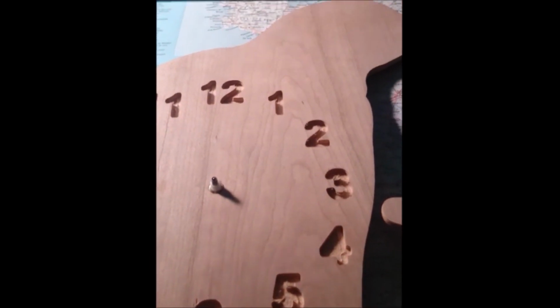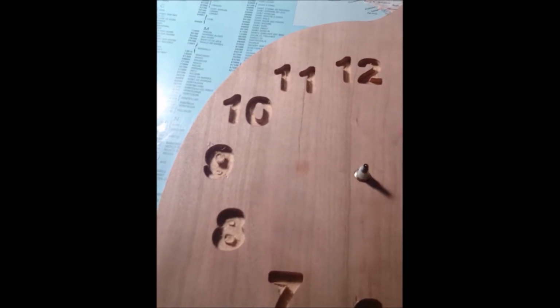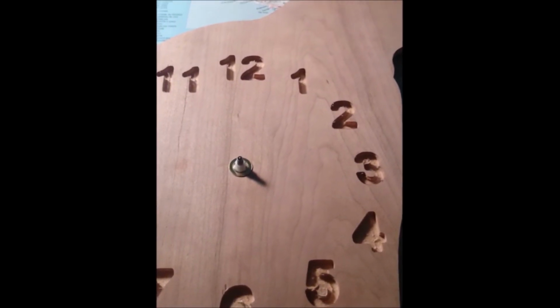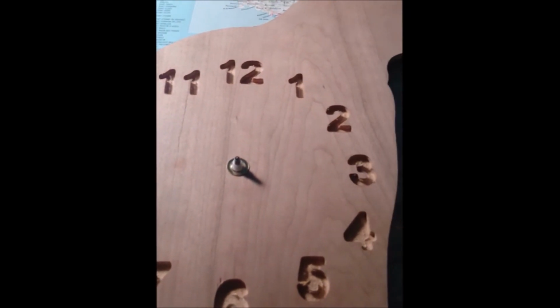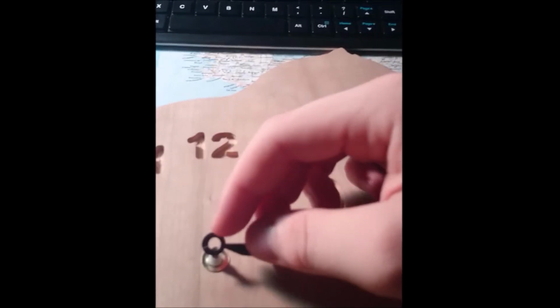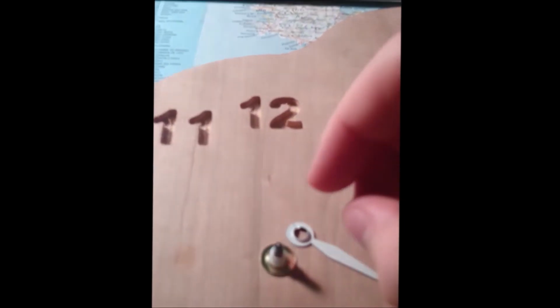So next step, you're going to take the brass washer and put it around like that. You're then going to take your hour hand, which has the biggest circle, and you're going to push that around that white part there, and it's going to fit pretty snugly.